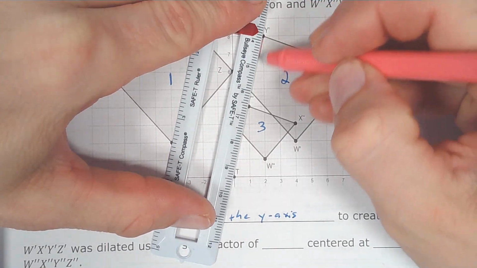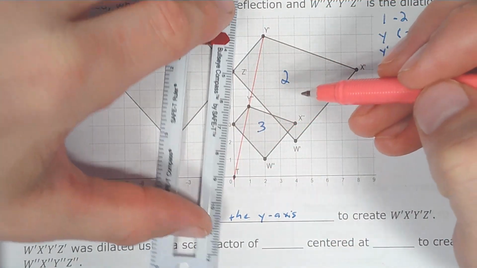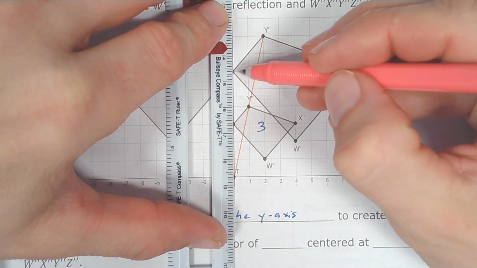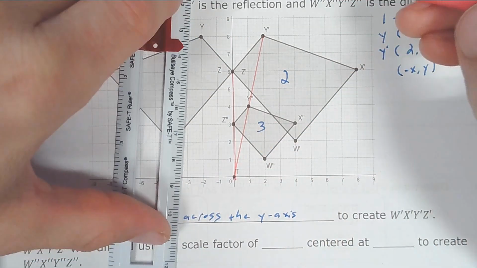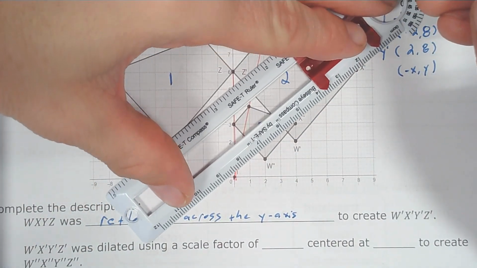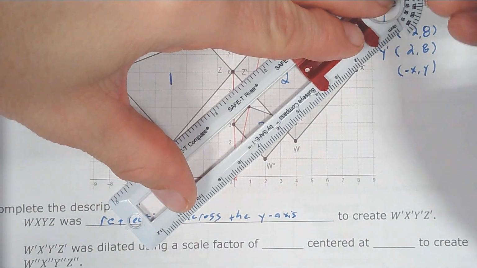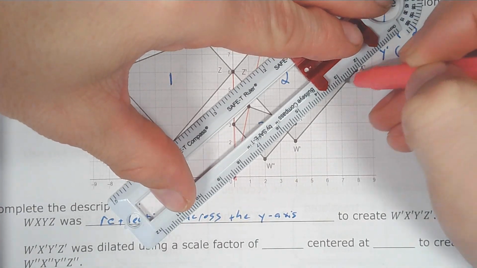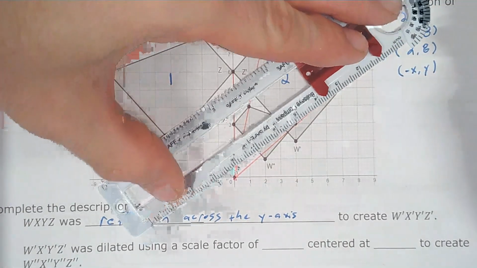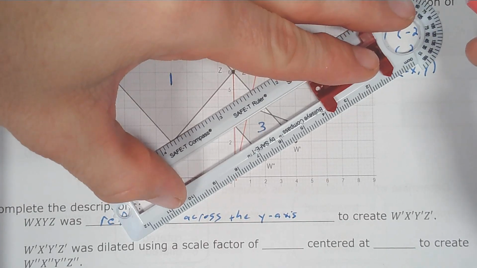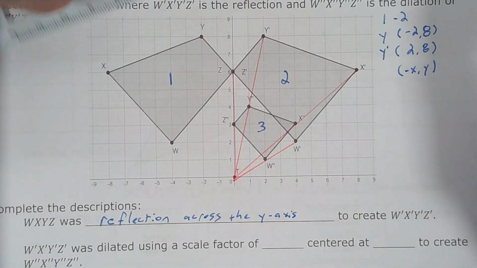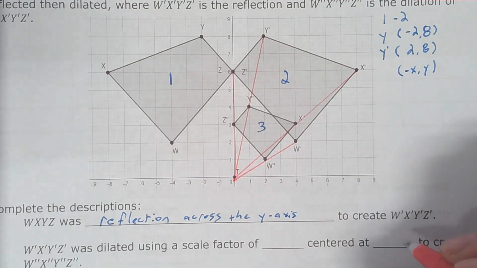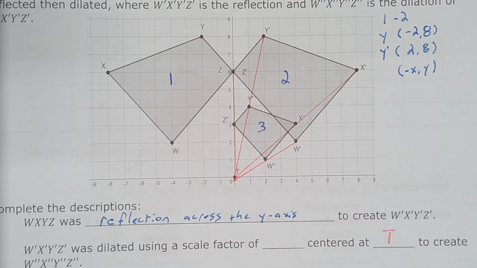I'm going to do this with z here. These are probably the points I'm going to use to figure out the point of dilation. Then I'm going to line these up, and hey, lo and behold, there. It looks like my point of dilation is centered at T. That's my point of dilation.